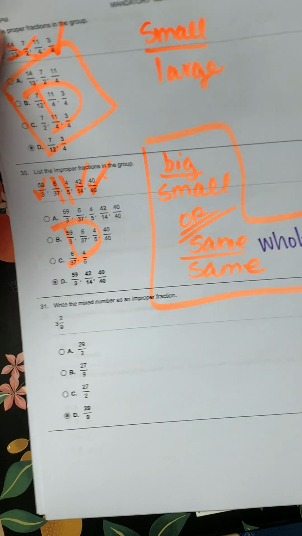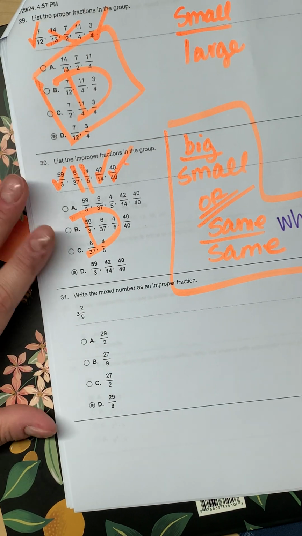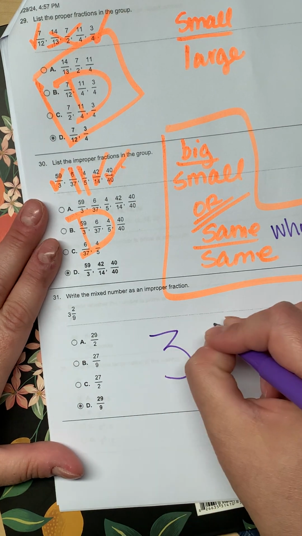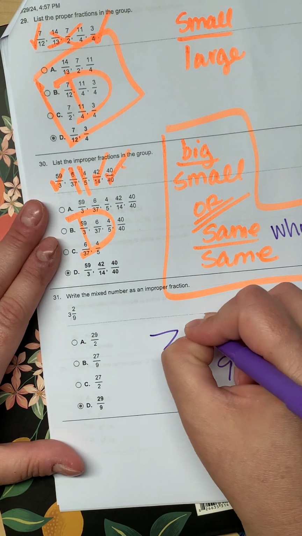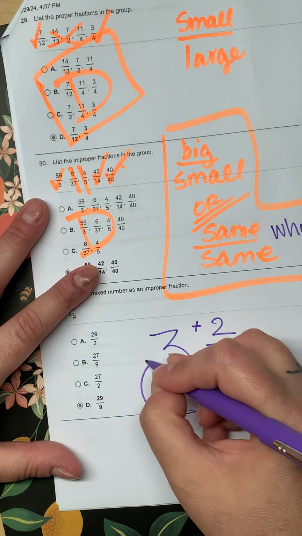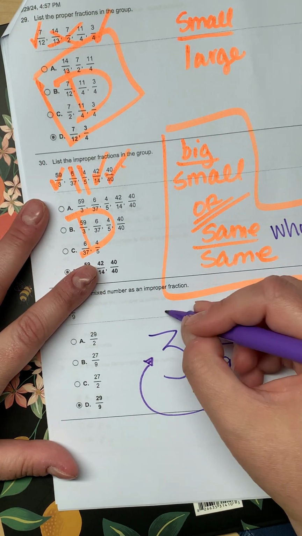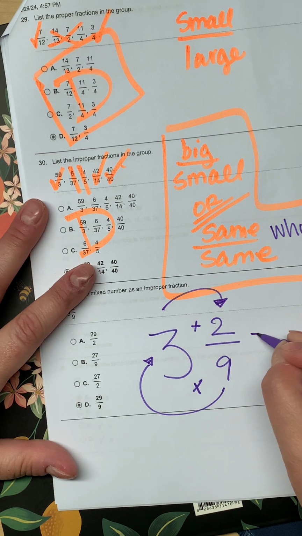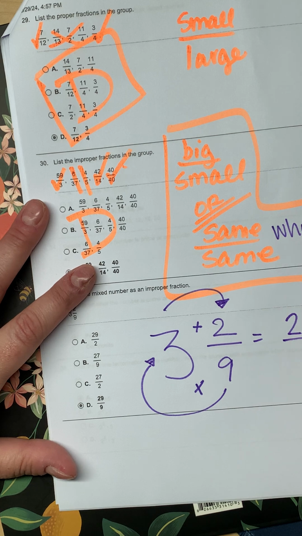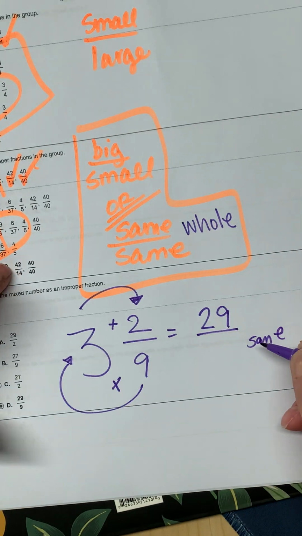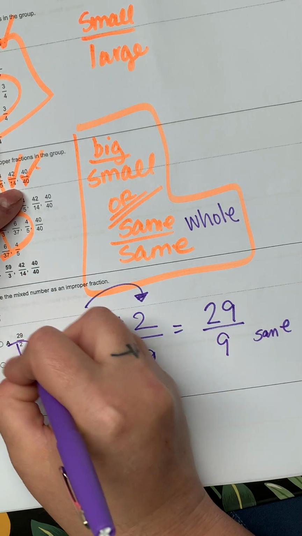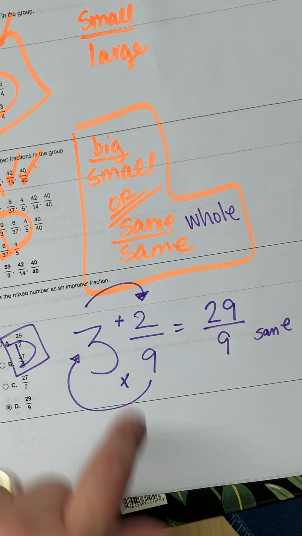Okay, let's look at 31. Write the mixed number as an improper fraction. Well, we have to do Texas. T, X. And then we go bottoms up. 9 times 3 is 27. Plus that 2 is 29. All over, keep the same number on the bottom. 9. Yay, D. Texas.